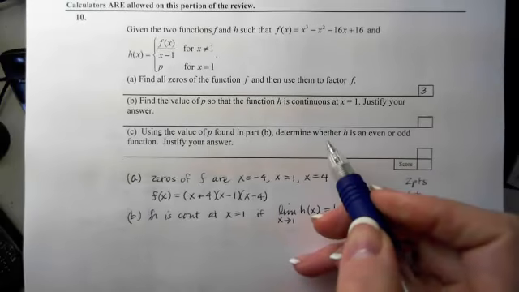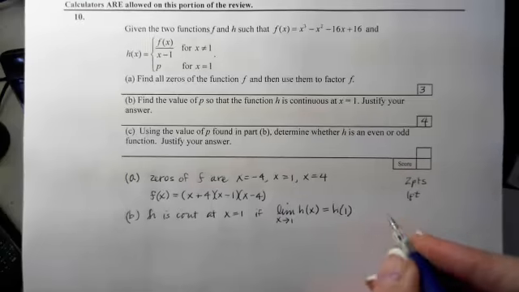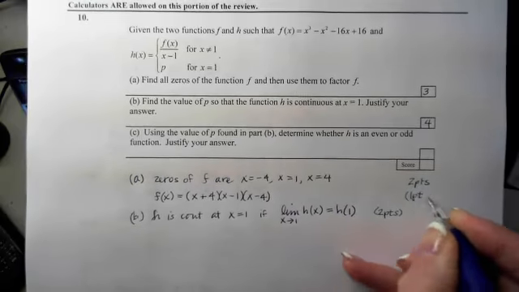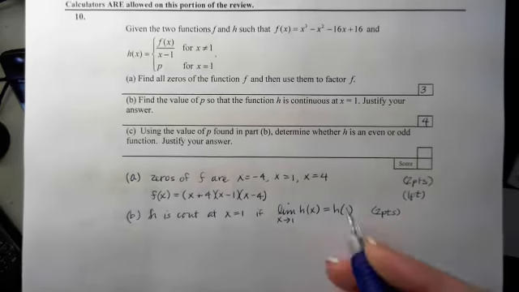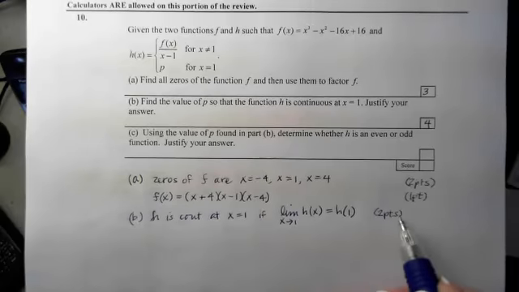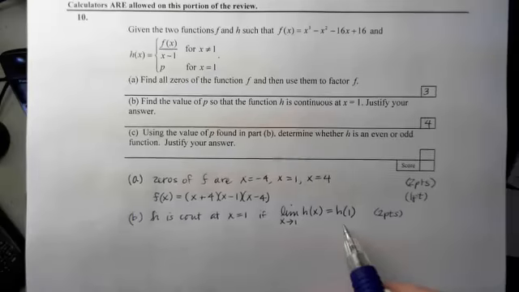Finding the value of p so that the function is continuous is going to be worth 4 points. And 2 of those points come just from writing the definition of continuity as it's applied to h at the x value of 1. So then the next 2 points of this section are going to come from figuring out what that p actually is.